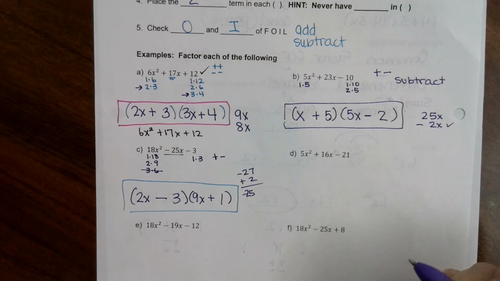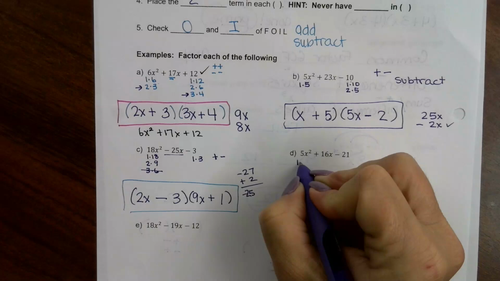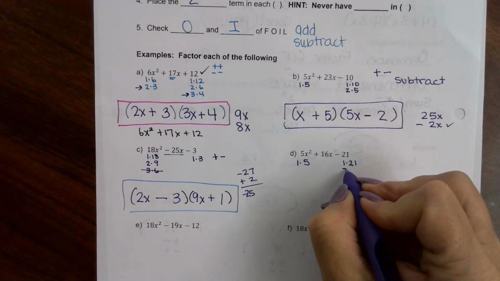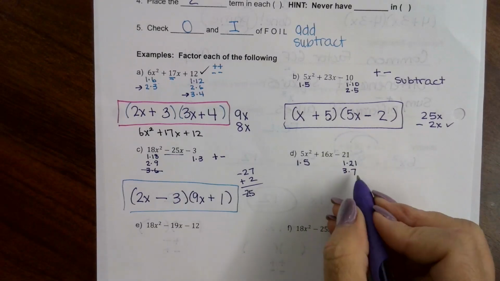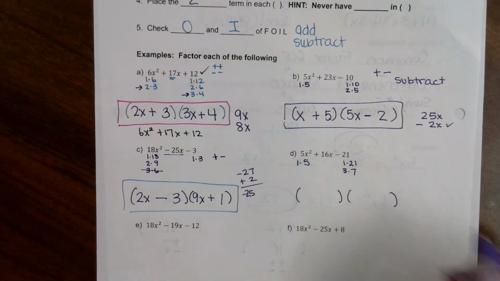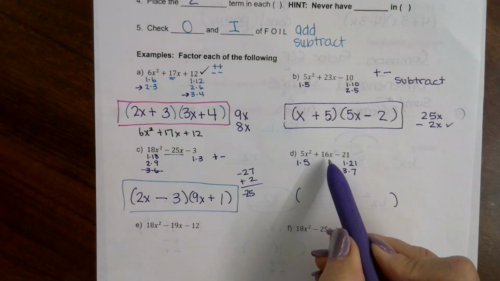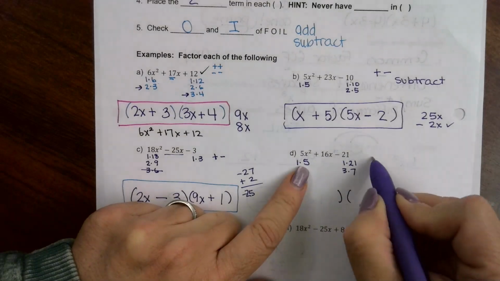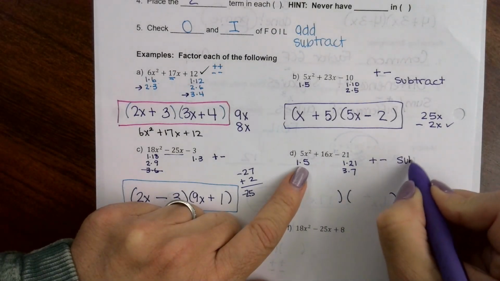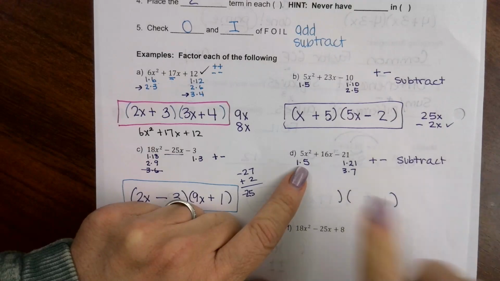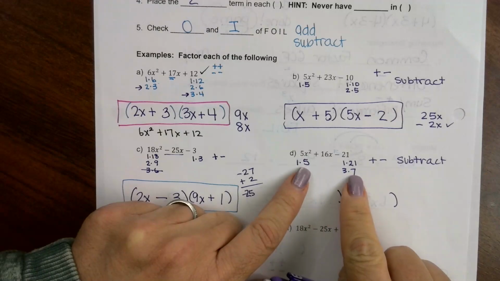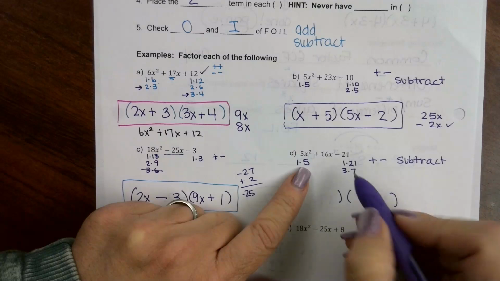All right, I'm going to do a couple more because I know these are tricky. So I have 1 times 5, and then my factors on 21 are going to be 1 and 21, and 3 and 7. Those are my only factors for 21. So put my parentheses down. Now I want 16. So if I look at this, I know that this is a negative, so I have one that's positive, one that's negative, so I'm going to be subtracting. So this would give me 35 minus 3. That's not 16. And this is going to give me 15 minus 7. That's not 16. So this factor is not going to work.